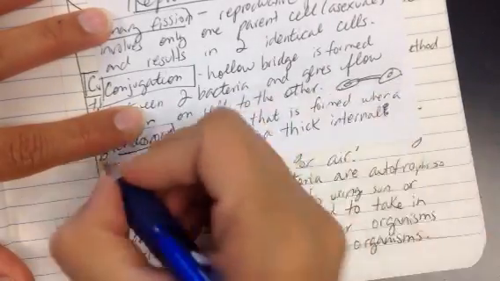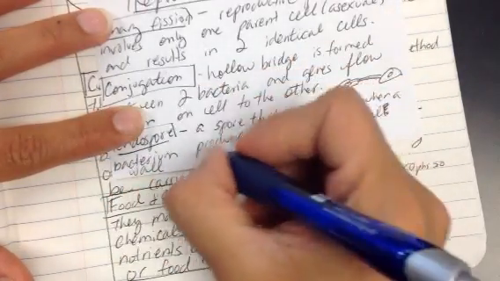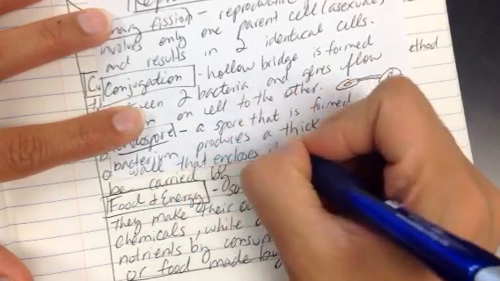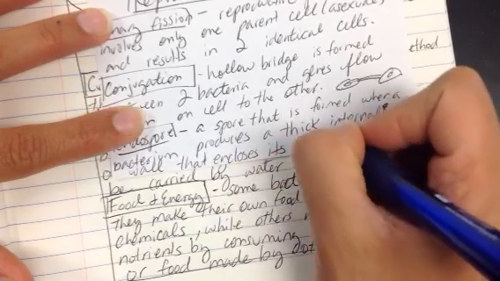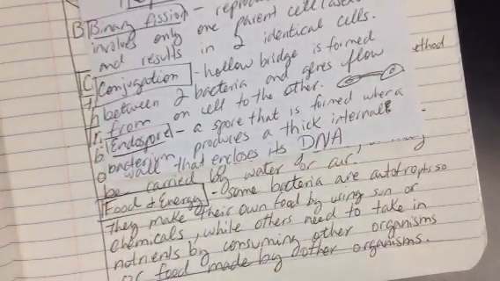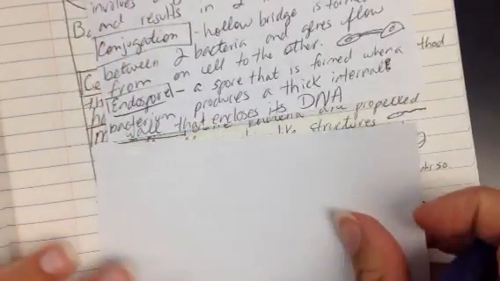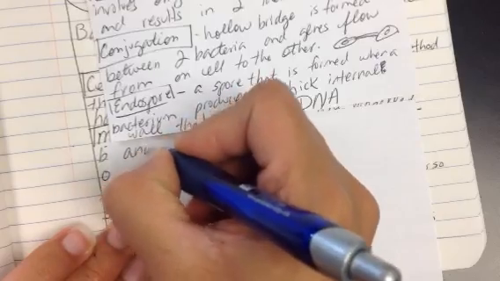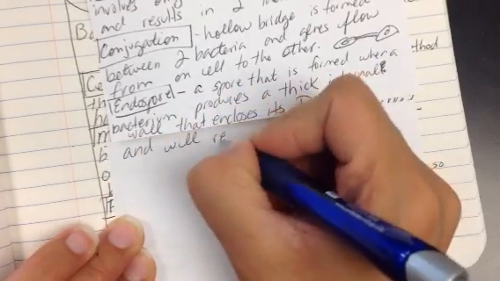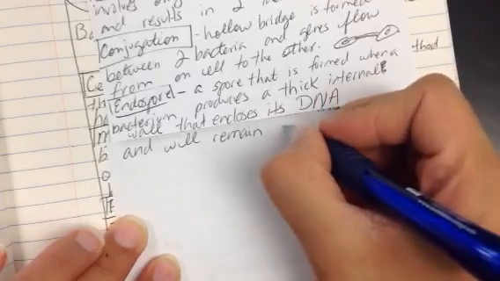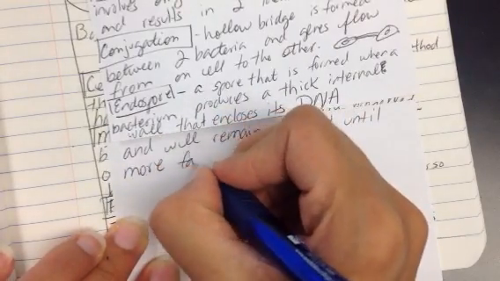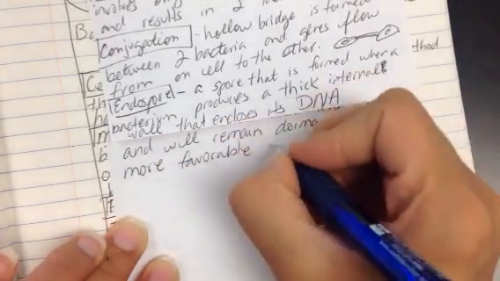Oops, only one L. Internal wall that encloses its DNA. And I'll continue on another card that encloses its DNA, and it will remain dormant, kind of like in a state of hibernation, until more favorable growth conditions.